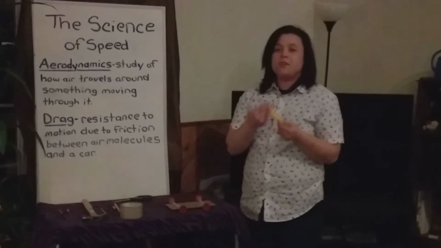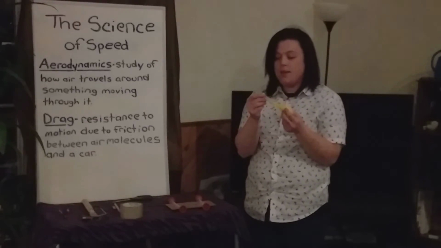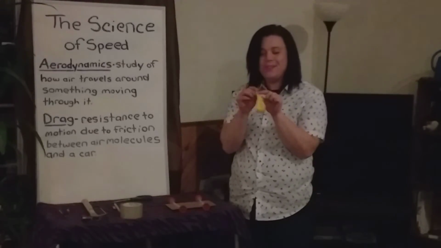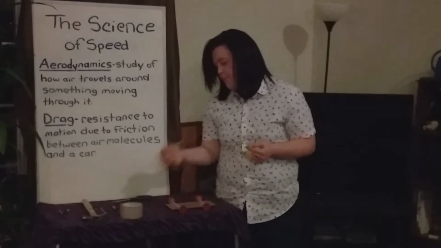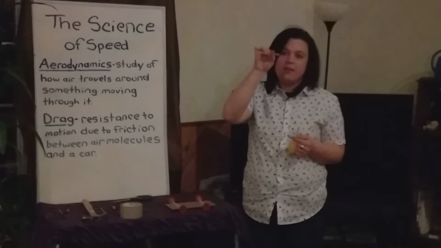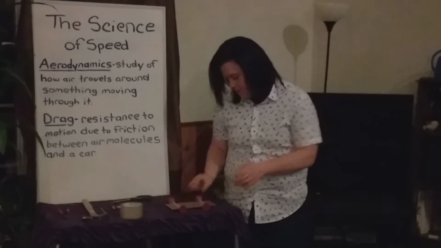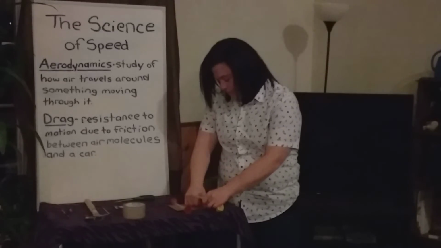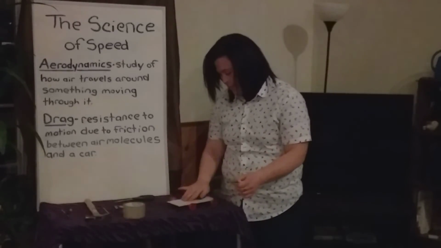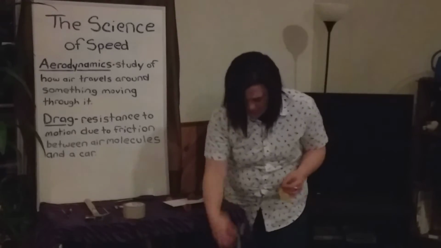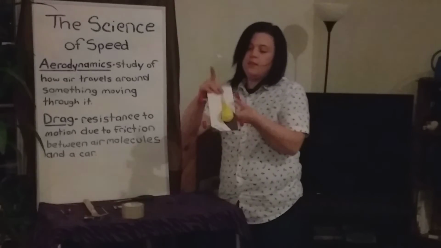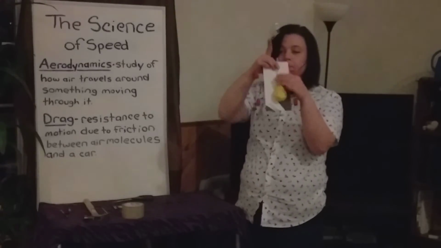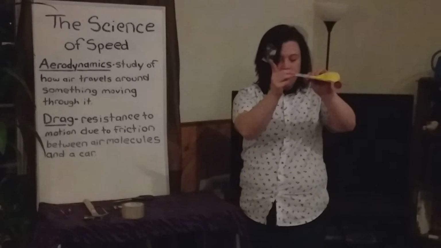So what our vehicle is going to be powered with today is a balloon. You can get a straw and tape the straw to the inside of your balloon, or if you're using the pin, you can use the shell of your pin, stick in there. That you're going to want to tape your balloon to the center of your vehicle, and you want your mouthpiece off here.